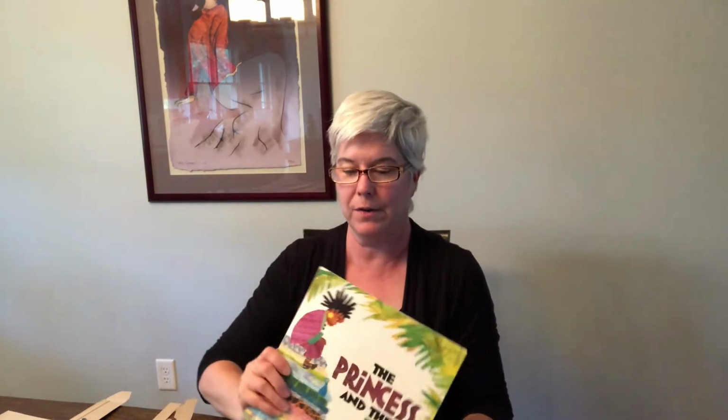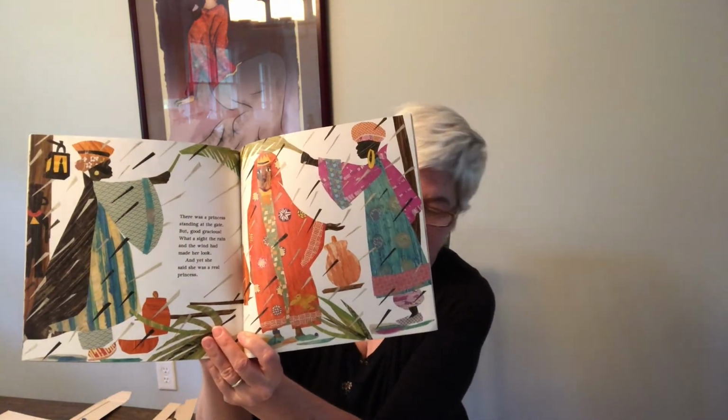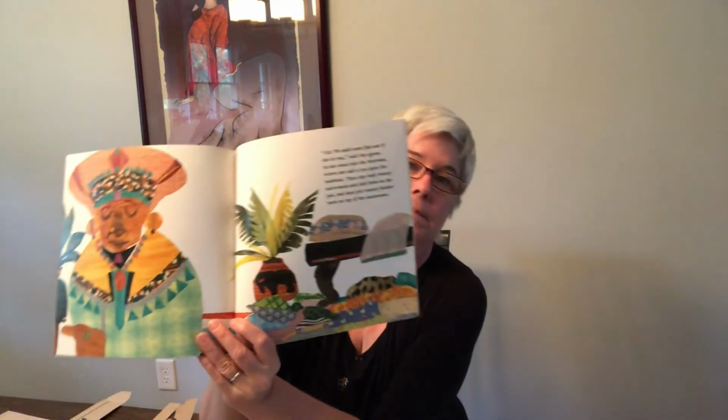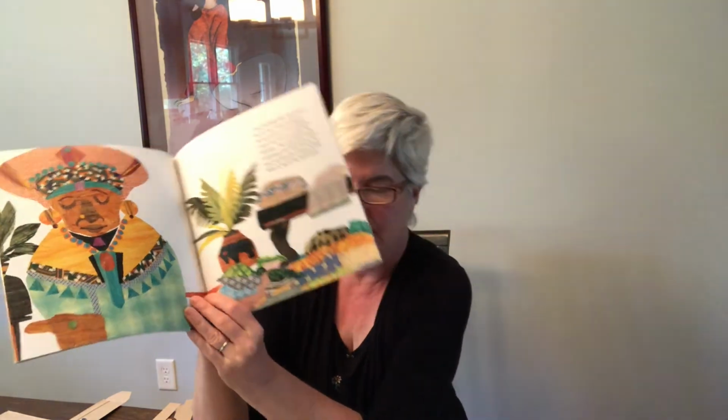Now, in the last book I want to share with you, this is called The Princess and the Pea, and it's by Rachel Isadora. And here, the author takes a familiar story and retells it in an African setting. And let's look inside. As you can see, she uses really bright colors and paper collages to create a new version of the story. And it's a really beautiful book to read.